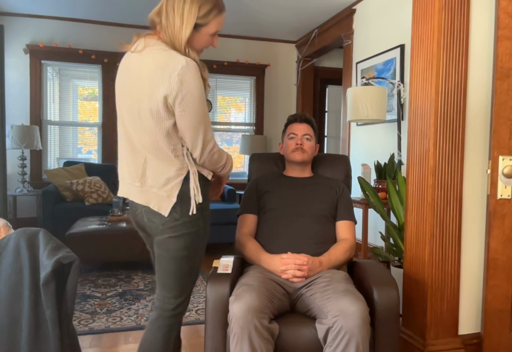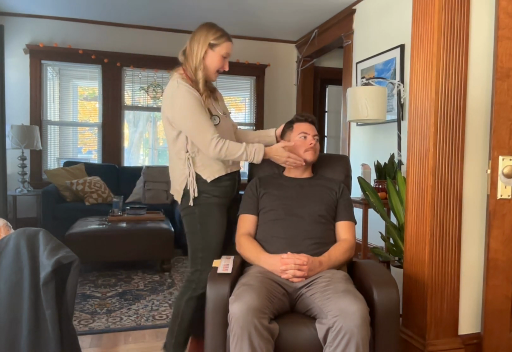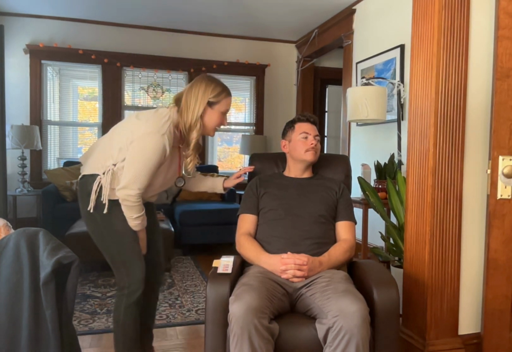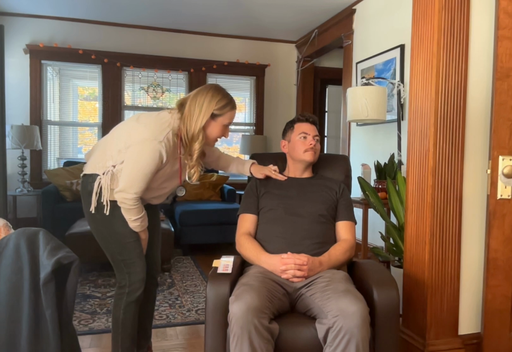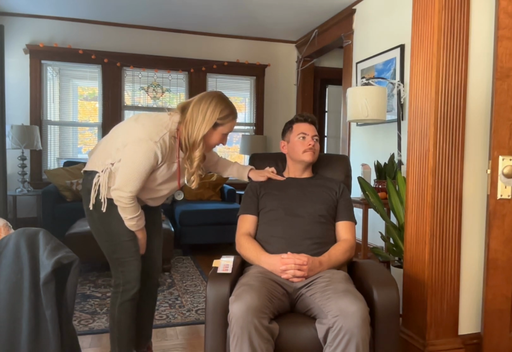Okay, I'm going to begin my exam by assessing the JVP of the patient. I will inspect both sides of the neck, and then I'll have the patient turn their head to the left side. I'll be looking for the area of pulsation less vigorous than the carotid, and it can be suppressed when you put your fingers over the vein above the clavicle.